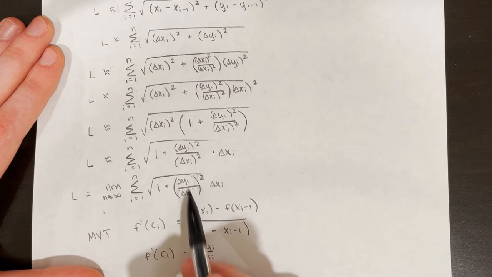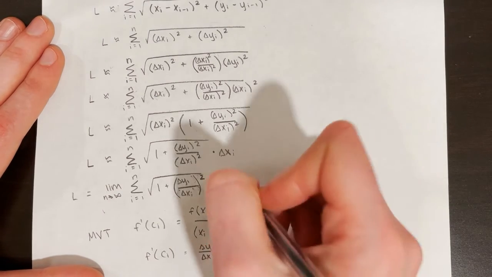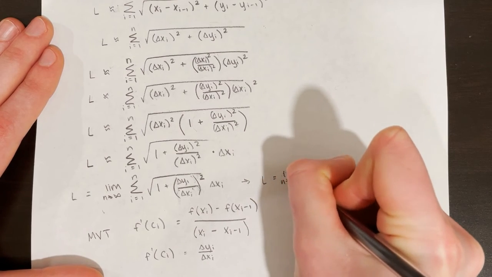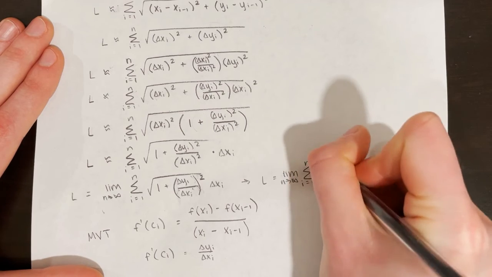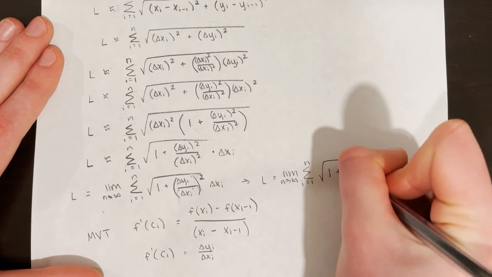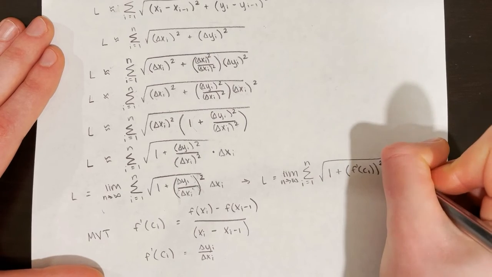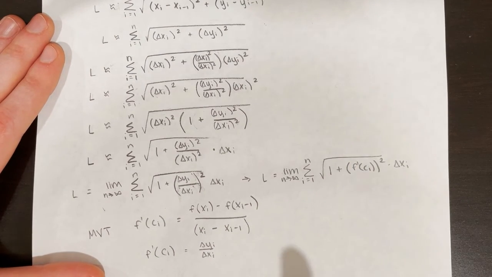And that looks a lot like this. So now we can replace this entire thing with f prime of c sub i. That means that we have L equals the limit as n approaches infinity of the sum from i equals 1 to n of the square root of 1 plus f prime of c sub i squared times delta x sub i.